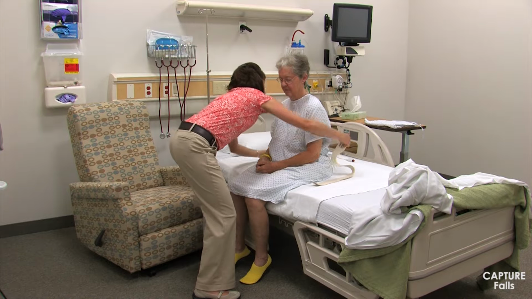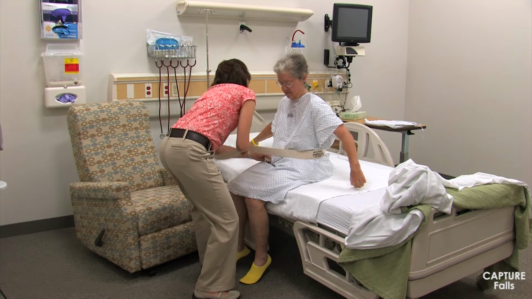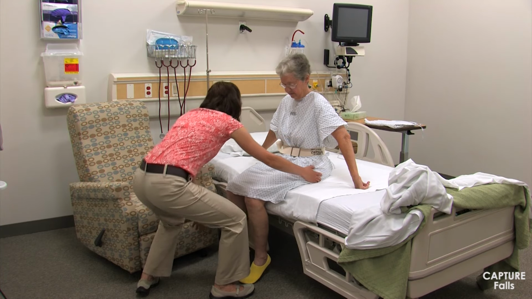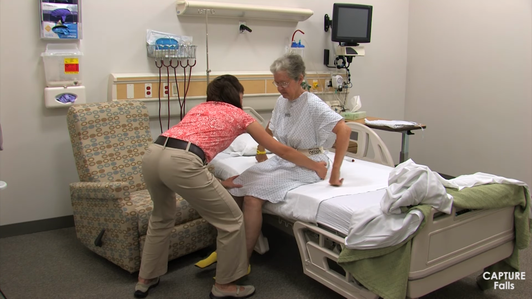Fasten a gait belt around the patient's waist near her center of mass. Then ensure that her feet are positioned firmly on the floor. You may need to assist the patient in scooting forward in order to position her feet appropriately.